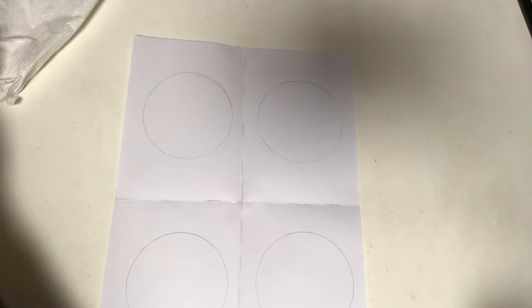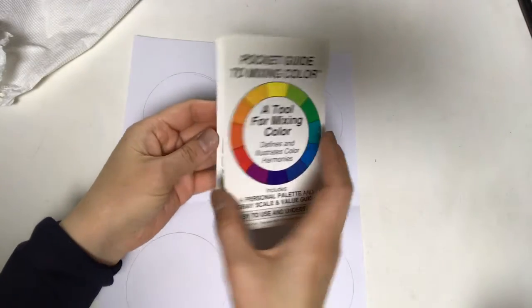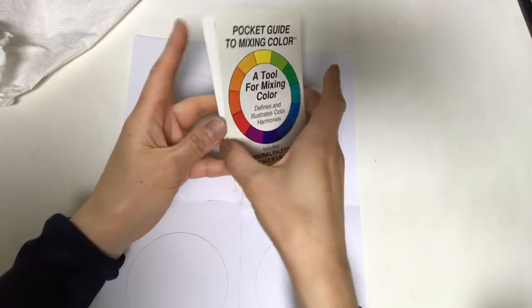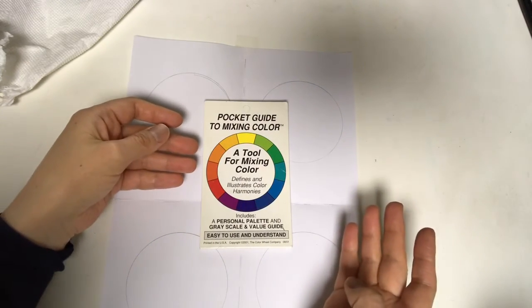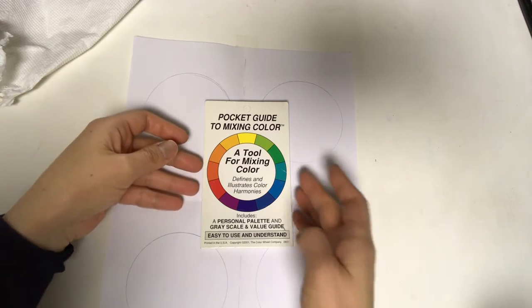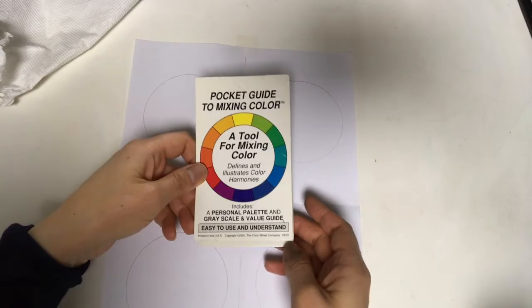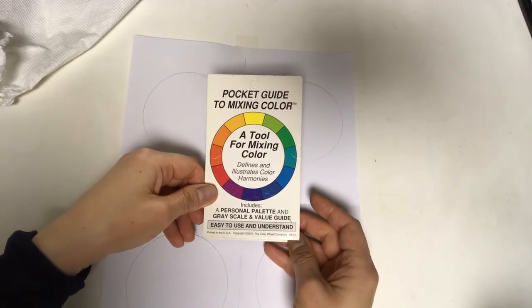Beforehand, I'm going to show you the color booklet, which I'm showing to you. This is a very useful thing if you have a chance to get it, and that would be good. But if you don't, that's okay. I want to show you how you can understand it easily.